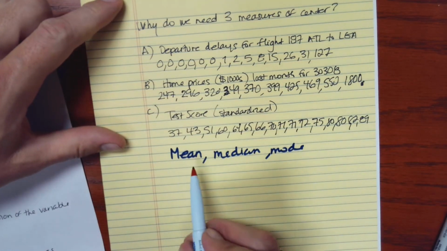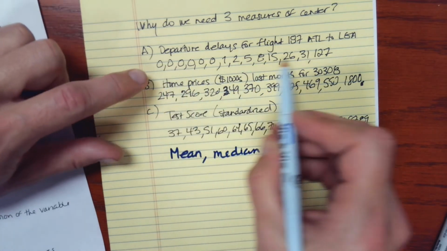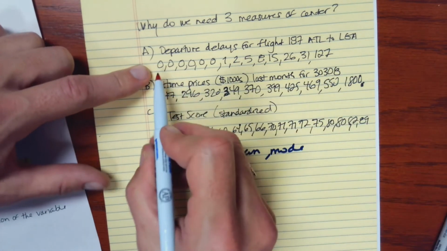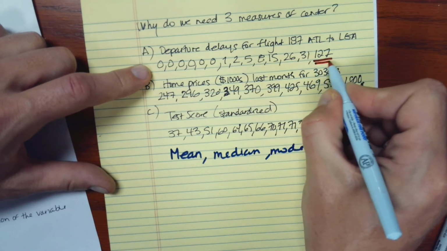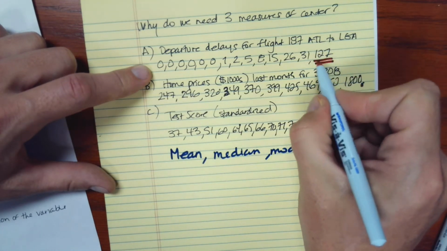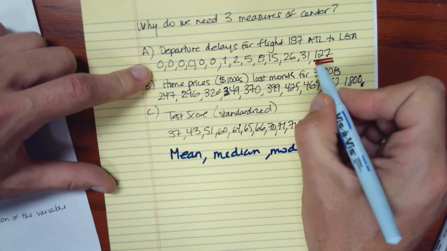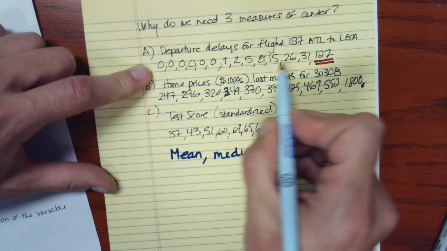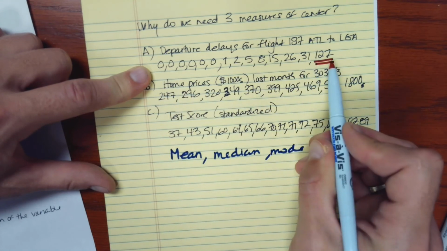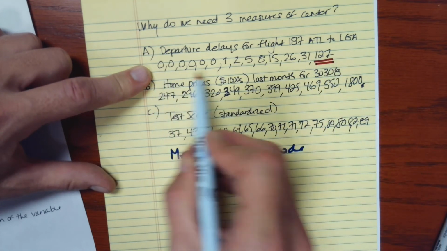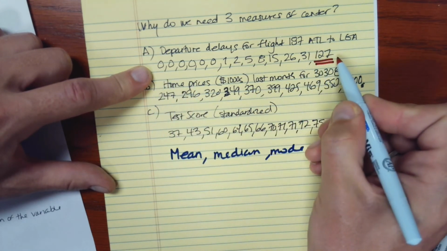What are the advantages of using the mean here? Well, I can think of one actual disadvantage. So this has an extreme value. There's 127 minutes. Seems extreme compared to the other values here. So I would think maybe the mean would not be the best value here. It would actually be inflated by this one high value.